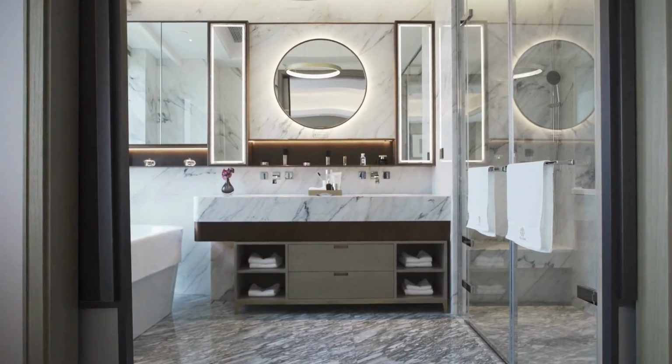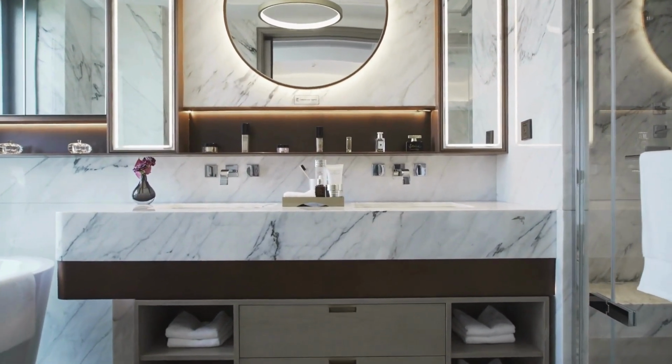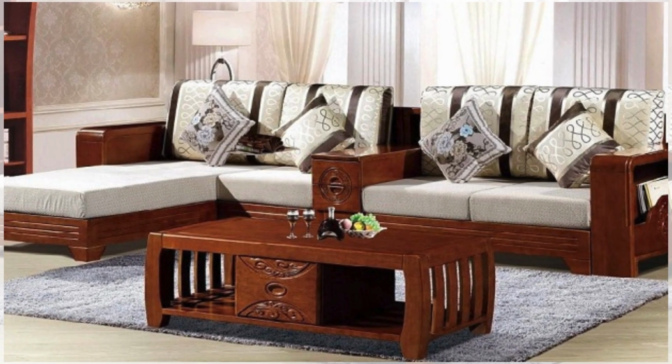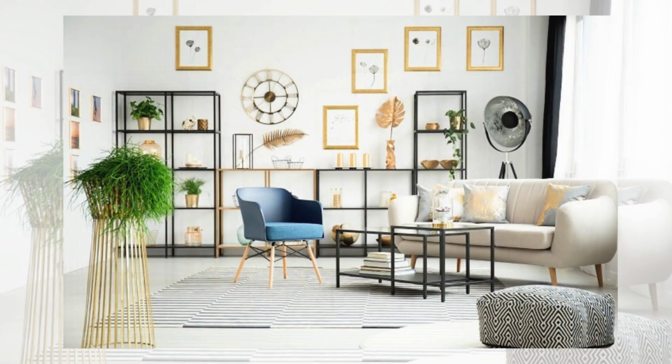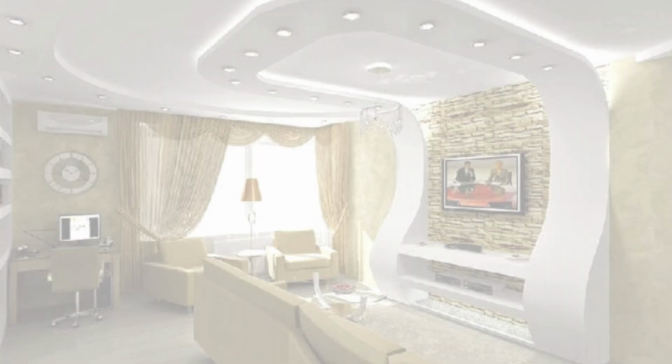3. Furniture. Functional furniture. Choose sleek, functional furniture with minimalist designs. Consider multi-purpose pieces to save space. Comfortable seating. Provide comfortable seating options like modern sofas, lounge chairs and benches.